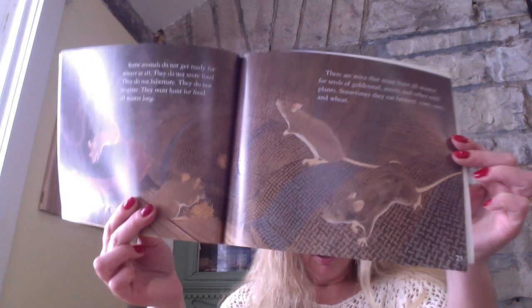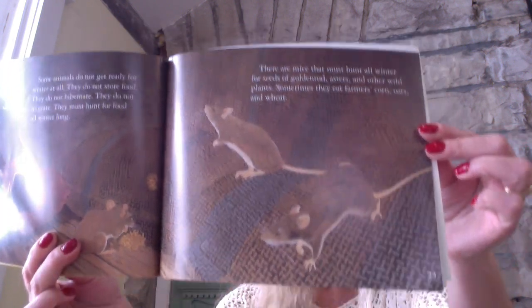Some animals do not get ready for winter at all. They do not store food, they do not hibernate, they do not migrate. They must hunt for food all winter long. There are mice that must hunt all winter long for seeds of goldenrod, asters, and other wild plants. Sometimes they eat farmers' corn, oats, and wheat. So mice try to get inside in the wintertime to warmer places like barns or even houses. And here's some mice that have gotten into a barn, and they're eating through the bags of oats.